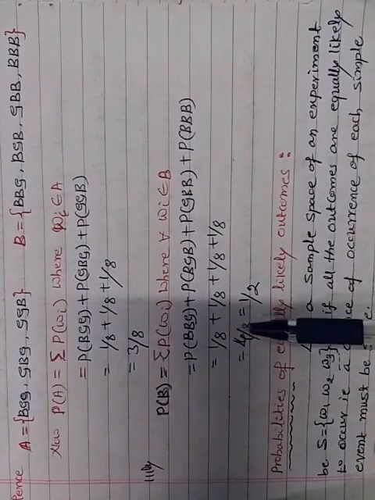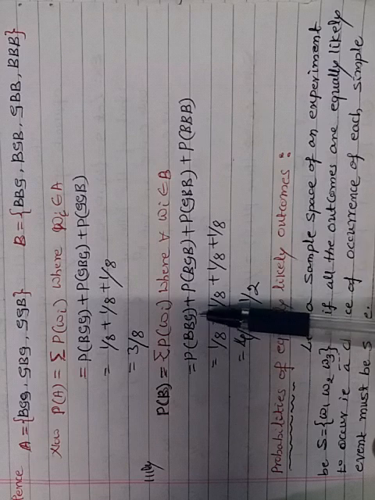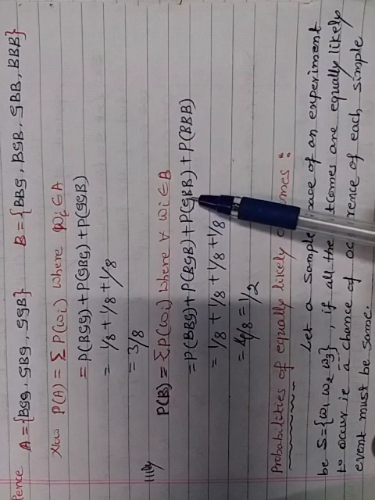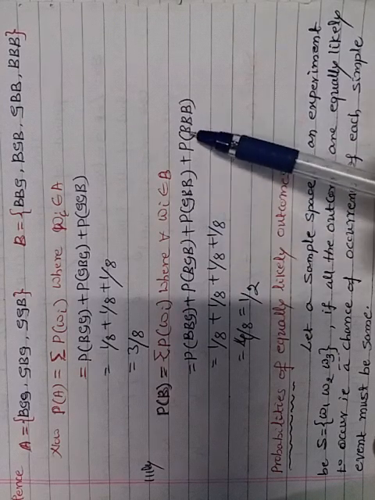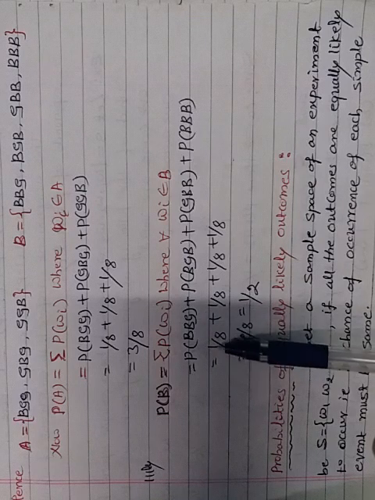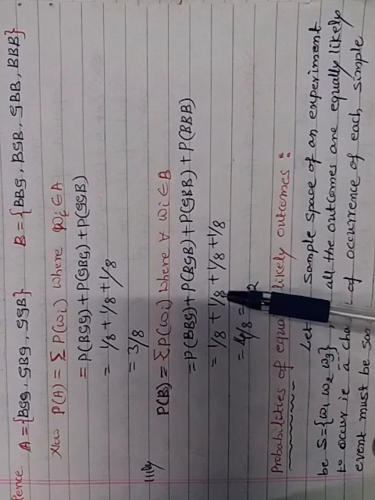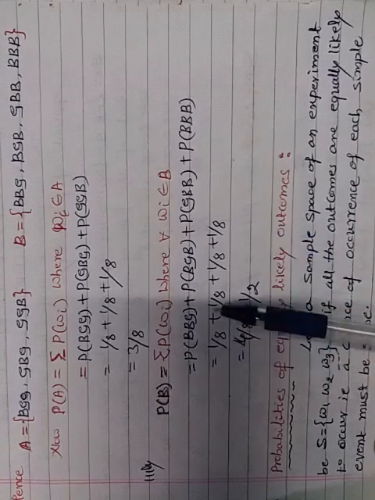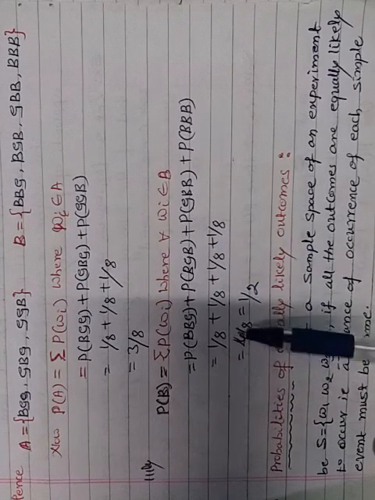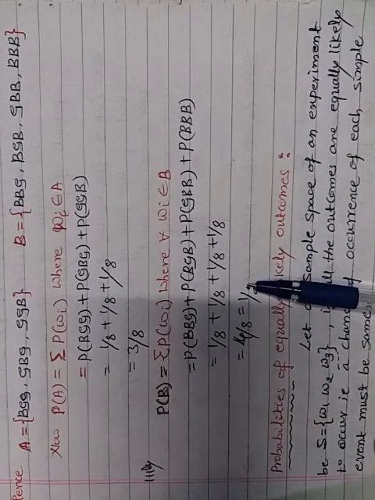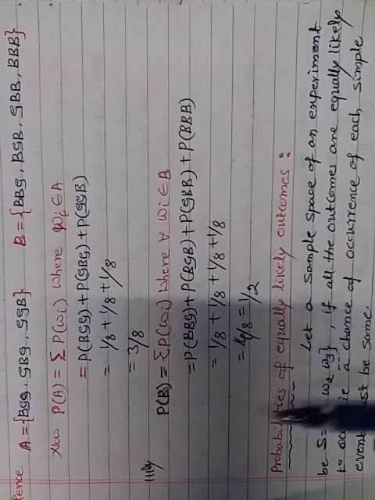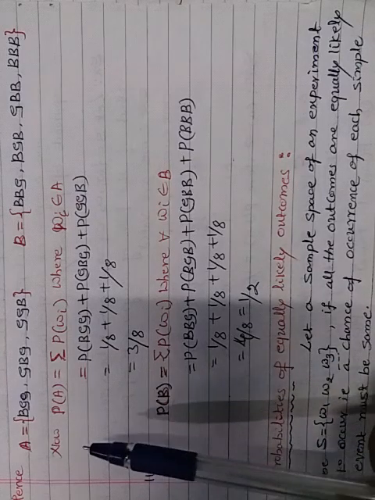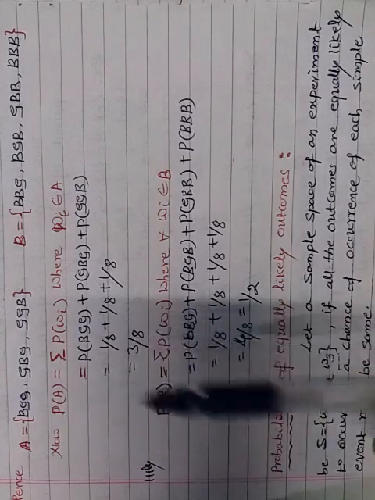Therefore, the probability of the first outcome plus the probability of the second outcome, the third outcome and the fourth outcome, all together equal 1 by 8 plus 1 by 8 plus 1 by 8 plus 1 by 8. Here 8 is the LCM. 1 plus 1 plus 1 plus 1 equals 4. 4 by 8 is nothing but 1 by 2. Hence the probability of set B is 1 by 2, and the probability of set A is 3 by 8.